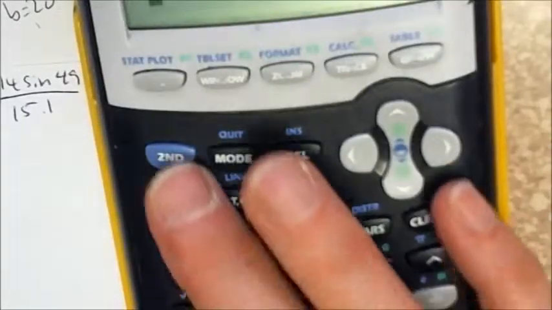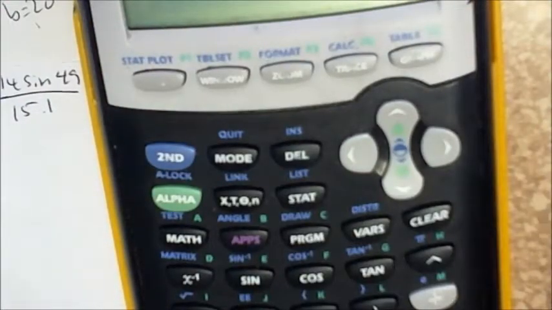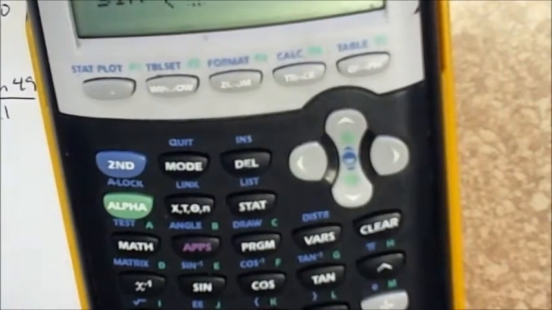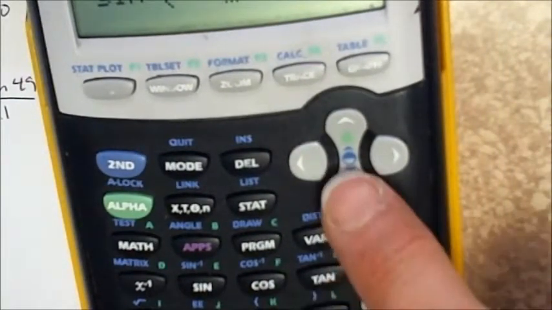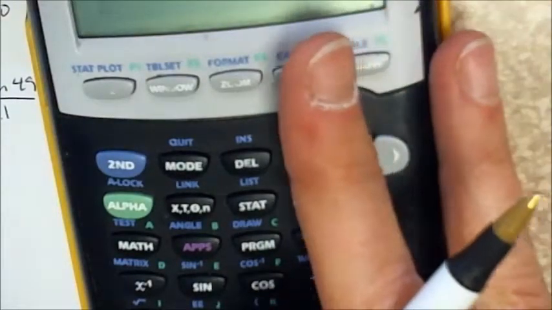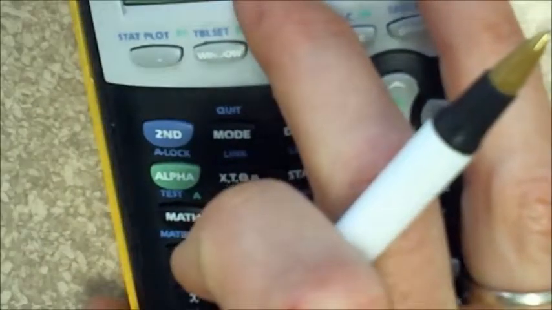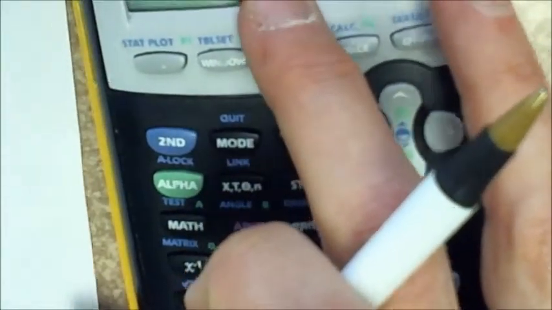It's arc sine because you don't know the angle. So arc sine of the fraction 14 sine 49 over 15.1, and that angle is 44 to the nearest degree. It would be 44 degrees. So hopefully that matches up, and it does.